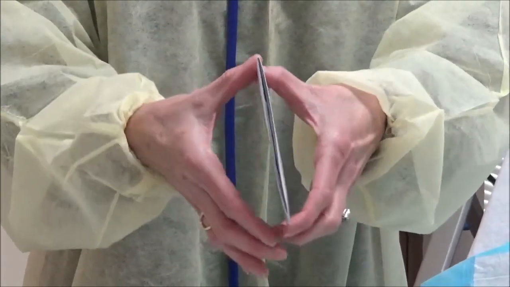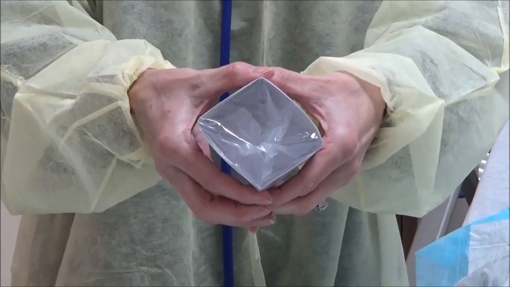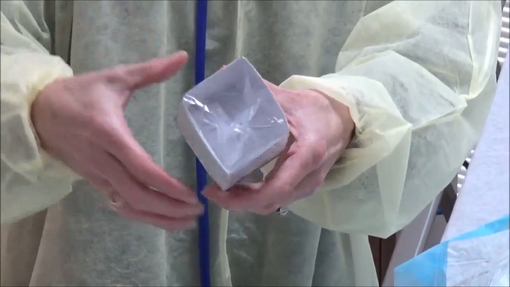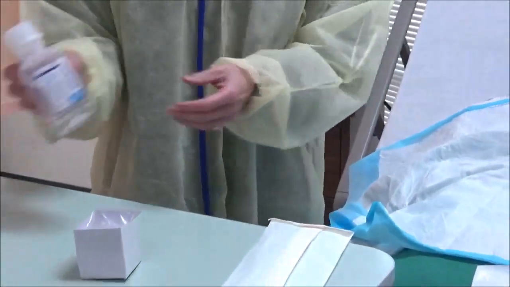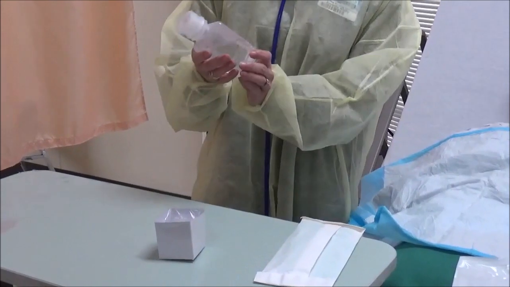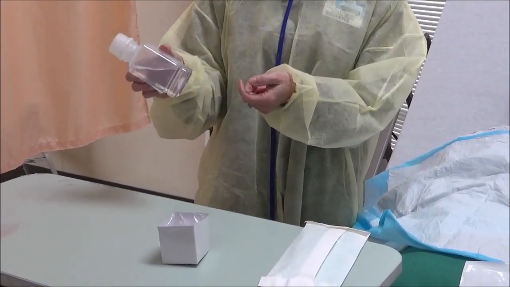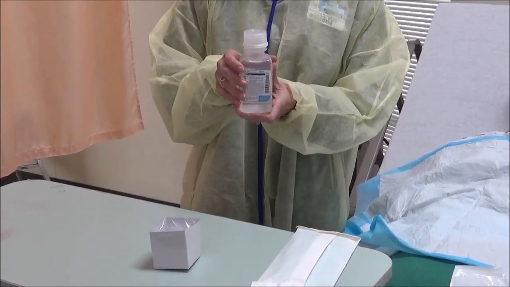That's where the water is going to go in. So I squeeze it and open that up. And again, I don't want to touch anything inside of there because that's what's sterile. I'm going to set this here. Now I'm going to open my sterile water. This has been opened before, so I want to check for clarity. I want to check the expiration date on it. And because it's been opened, I need to make sure that I lip it.